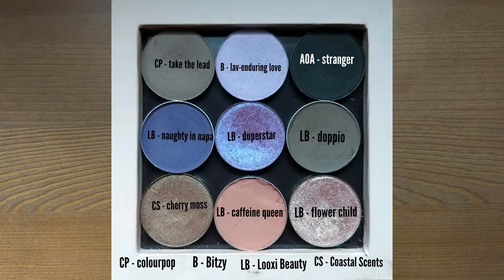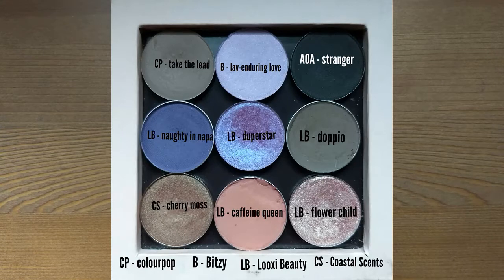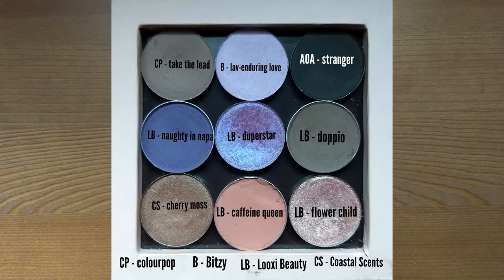So what is going to happen in this video is first we are going to go through this current palette and I'm going to share the 5 looks that I created with it. And then I am going to use a random number generator to pull the next set of shades for the next round. And we're going to just discuss the new palette.